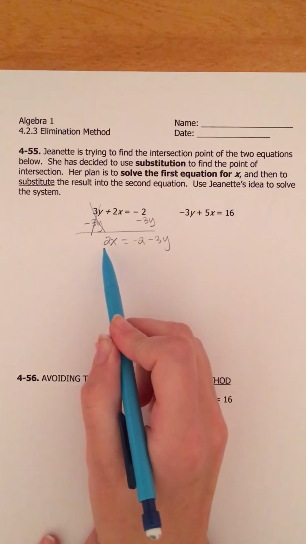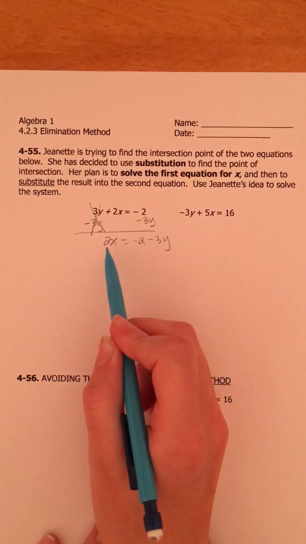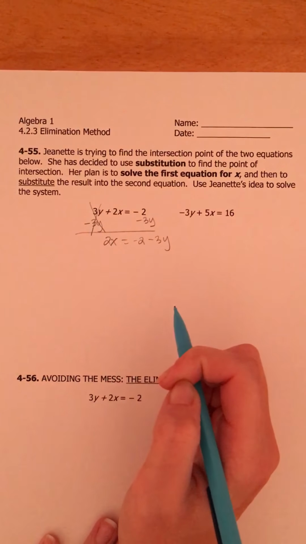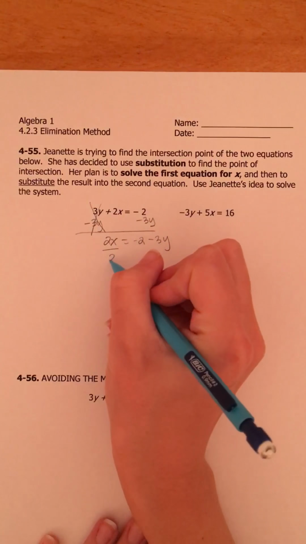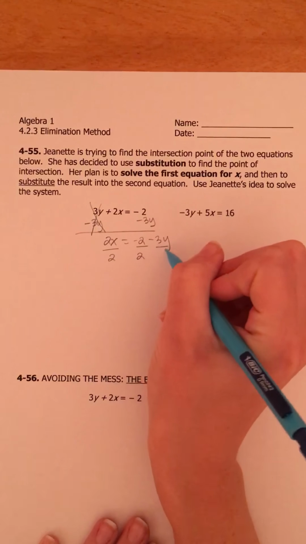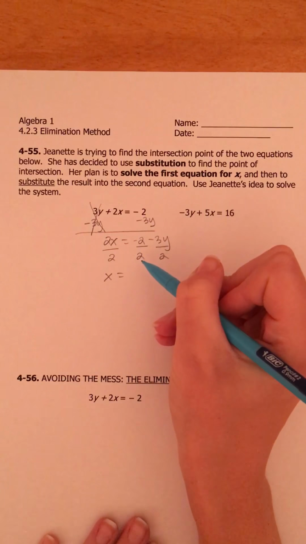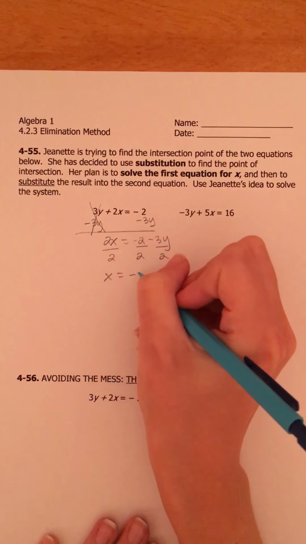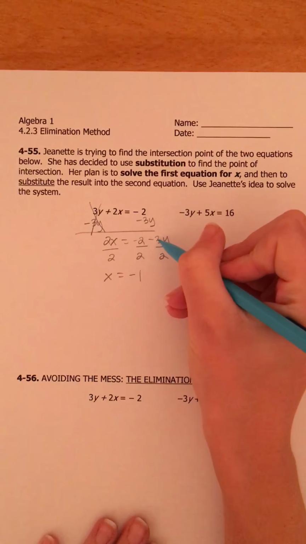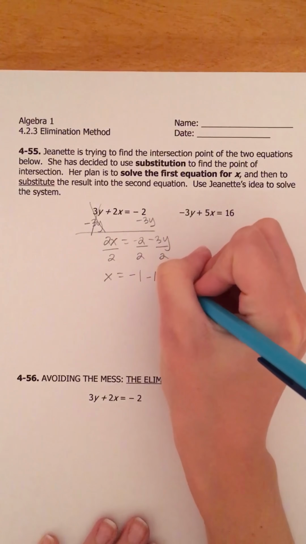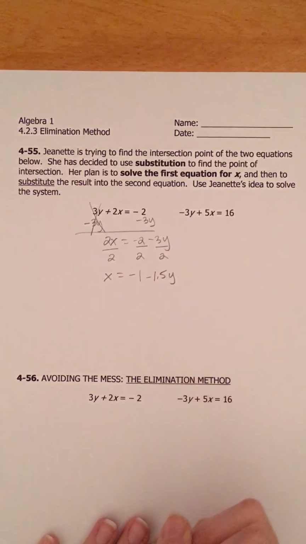So now I need to get this 2 away from the x. I want it to say 1x, not 2x. This right here is multiplication when they're touching. So I'm going to do the opposite of multiplication and divide everything by 2. So I have x equals -2 divided by -2 is -1. -3 divided by 2 is -1.5 with a y attached to it.